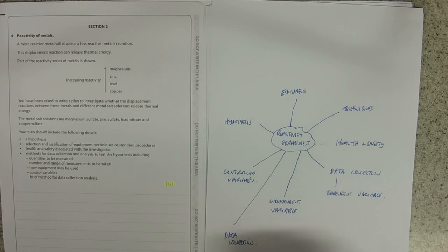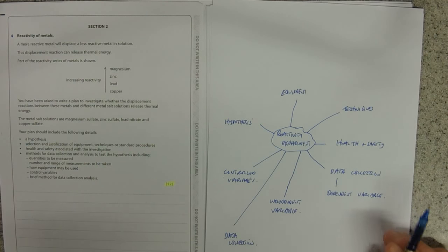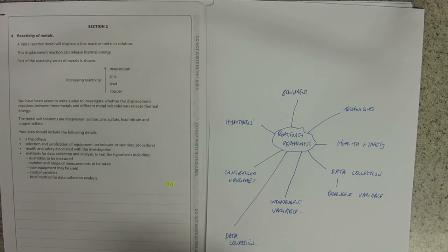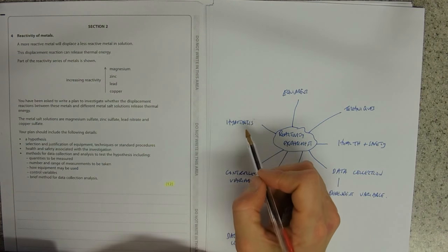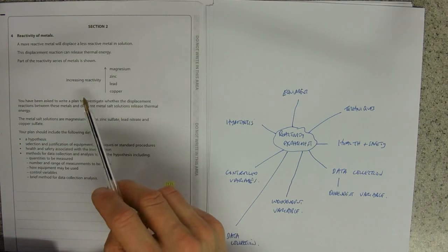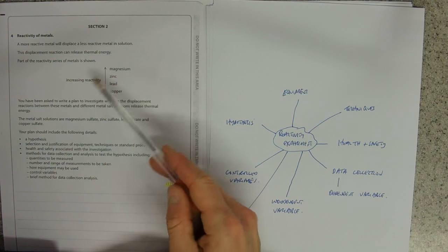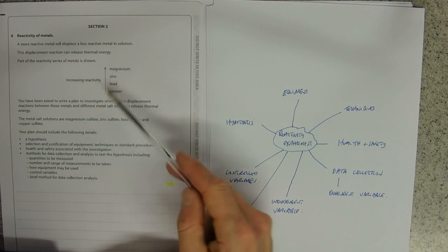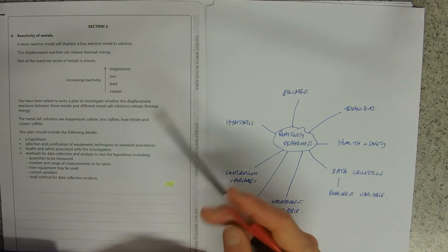So once you've figured out, right, I need to write about all this stuff for these 12 marks, then you have your hypothesis, but it's got to be something to do with this experiment.